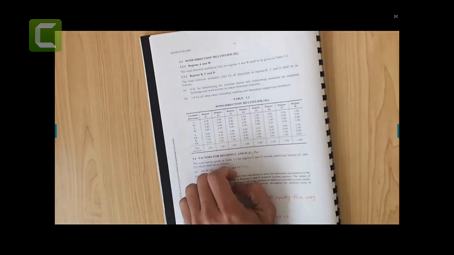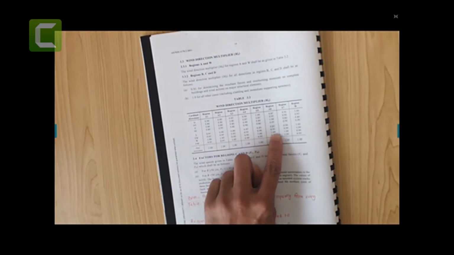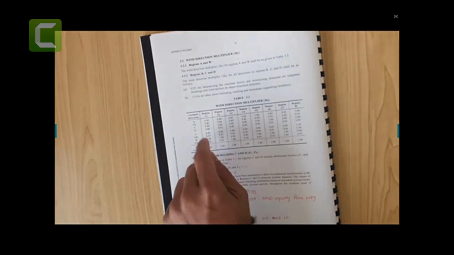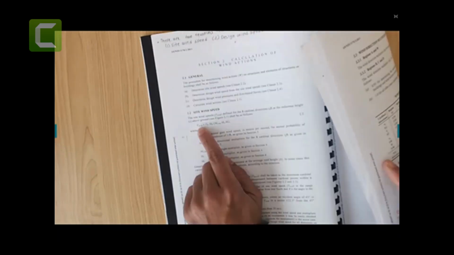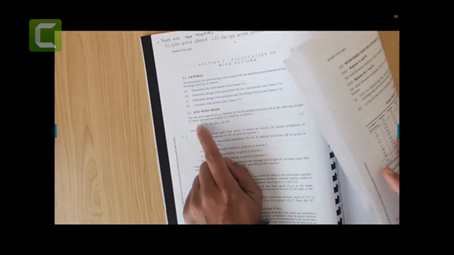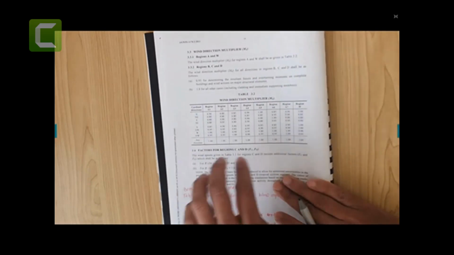Now these tables are telling me that MD is 1, and MD varies from 0.8 to 1. If it is less than 1, meaning that wind coming from that particular direction is less intensive. If it is 1, you are multiplying by 1, so you are not reducing your speed. But if you multiply by 0.9, let's say, then you are reducing your wind speed by 10%. So that's what it means. The 1 means the strongest, and less than 1 means that direction is not the strongest.